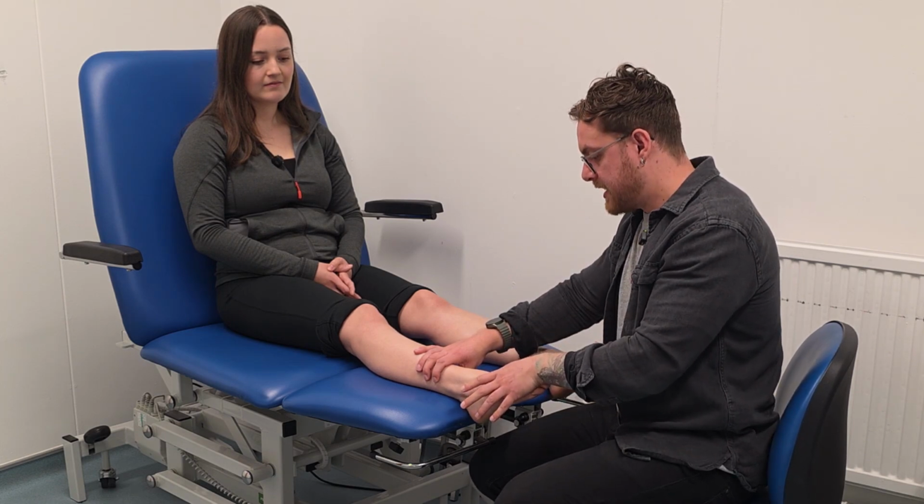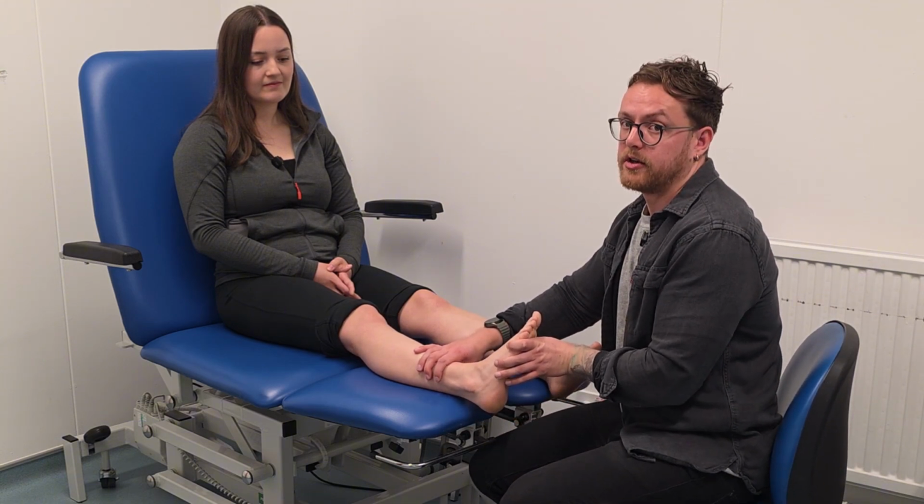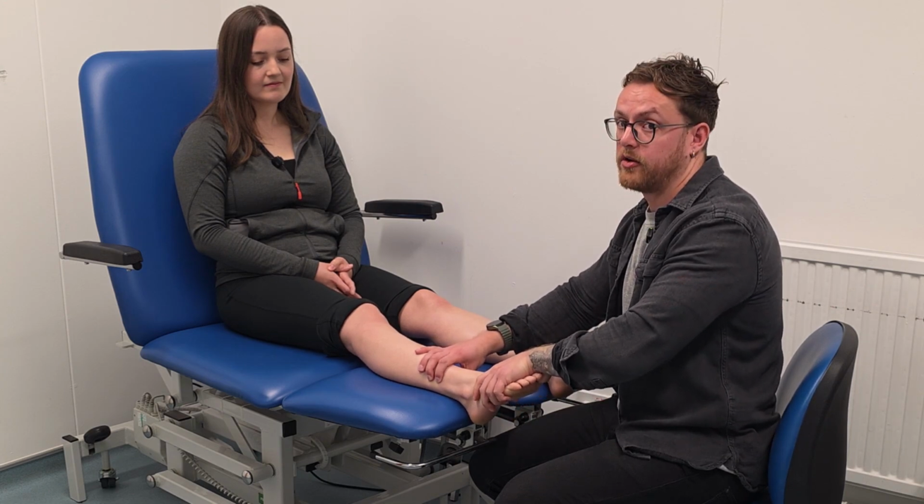Big words again, isn't it? So it dorsiflexes and it inverts. So we want to plantar flex and evert the foot, essentially.